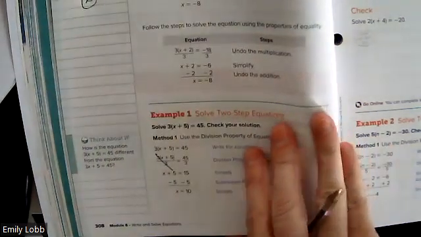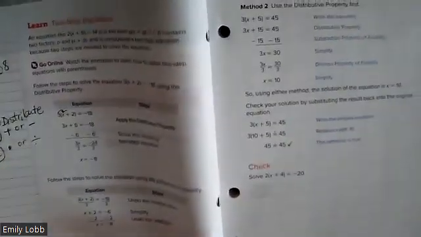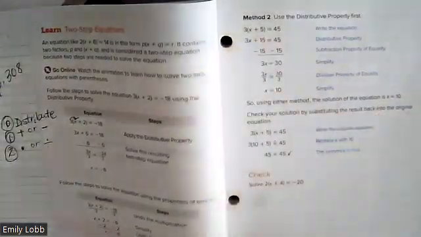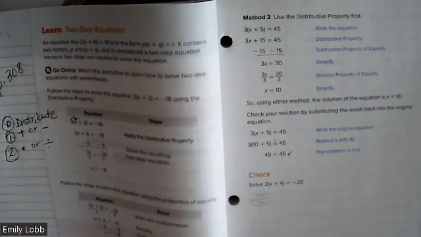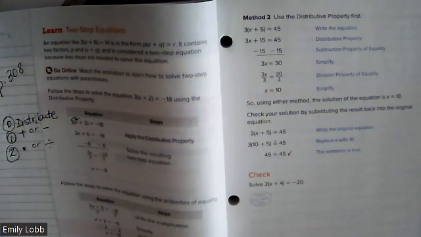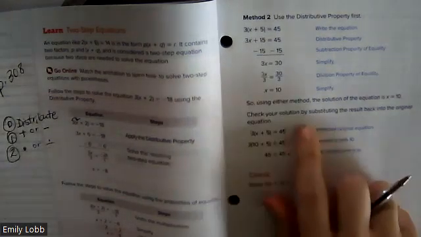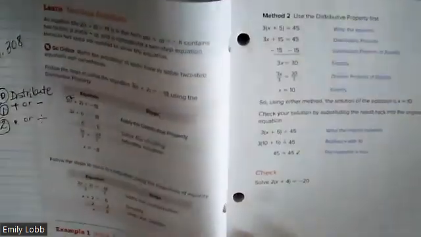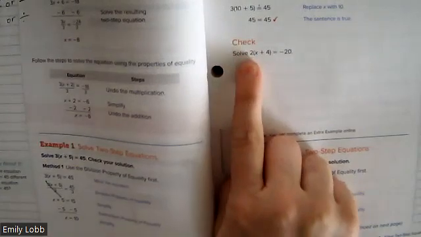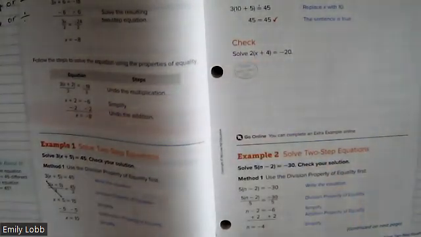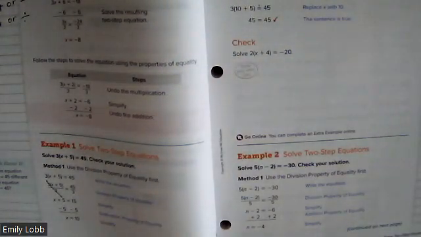Do you like that method? Or would you rather distribute and then solve a two-step equation. It's totally up to you. Would you rather just divide and get rid of what's being distributed first? I feel like that might be simpler, but it doesn't matter either way. So your answer is still going to be the same. So go ahead and try this check on 309. You can either distribute and solve a two-step, or you can divide by what's being distributed and then solve a one-step. Try it.